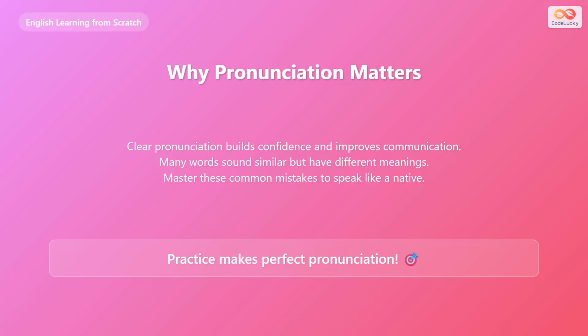Pronunciation is a fundamental skill in English learning. When you pronounce words correctly, people understand you better. Many English words sound similar but have completely different meanings. Mispronouncing a word can lead to confusion. By learning the correct pronunciation of common words, you build confidence in speaking. Remember, practice makes perfect pronunciation.